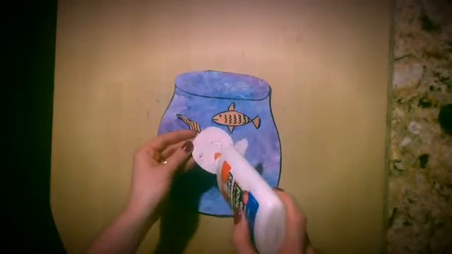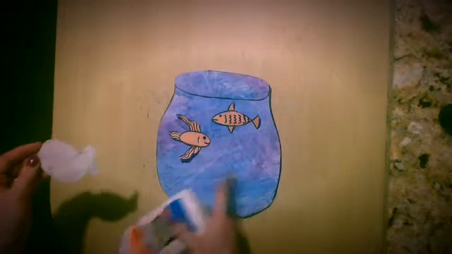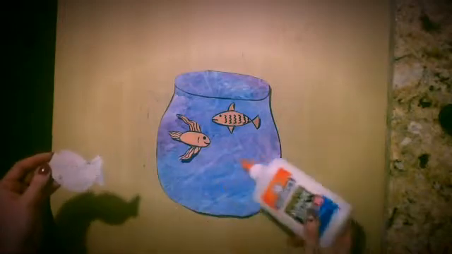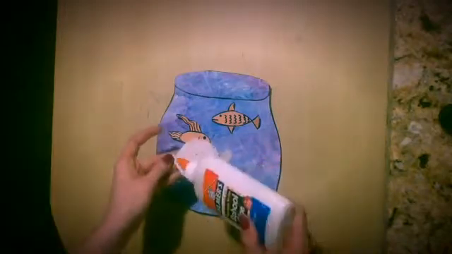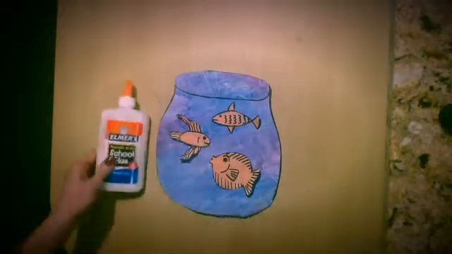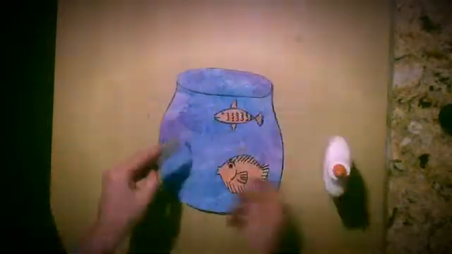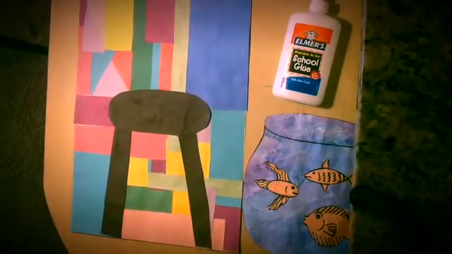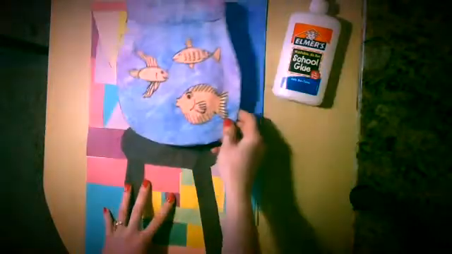The only thing I have to say about gluing is that you don't want to put the glue onto the fish bowl. You want to put the glue onto the smaller shape, which would be the fish. That way you know the exact amount of glue that you need and where exactly it needs to go. My fish bowl is all done and full of cute fish.